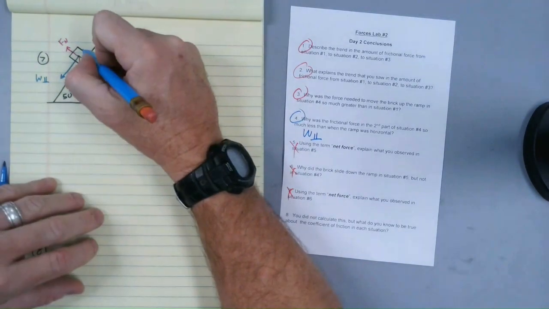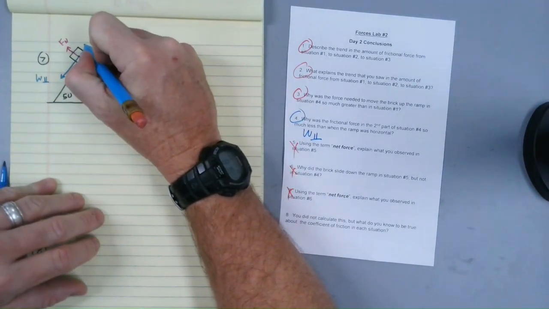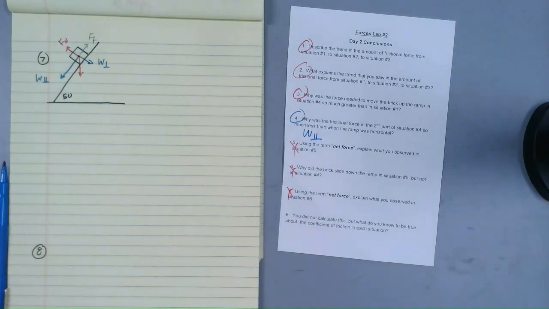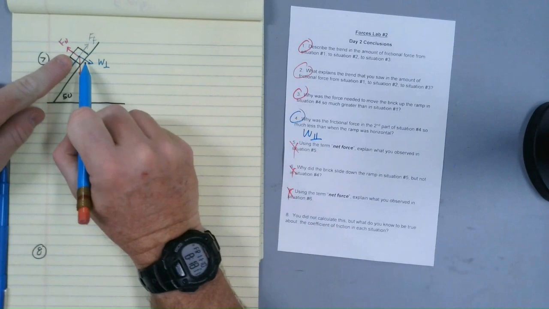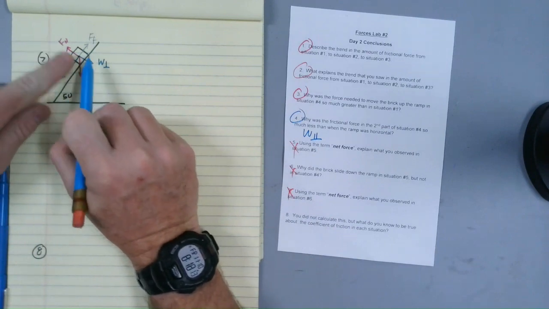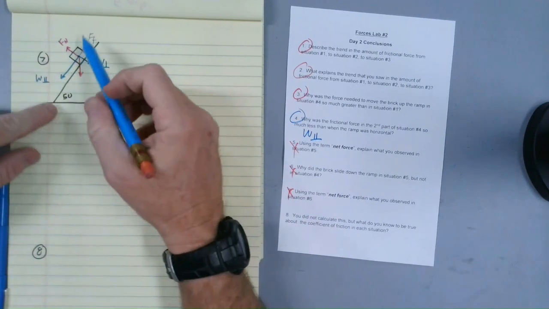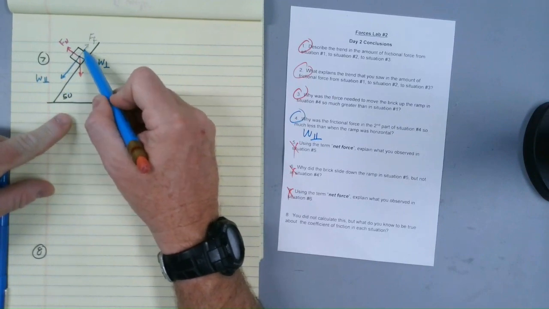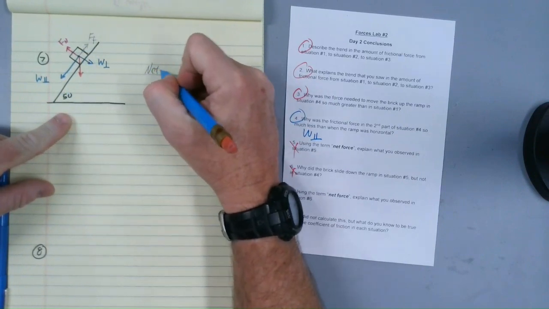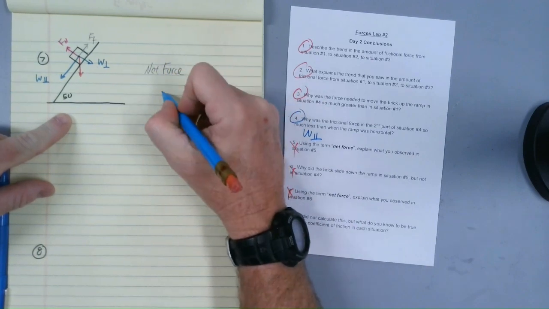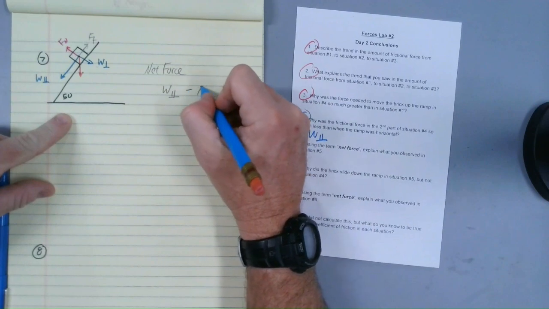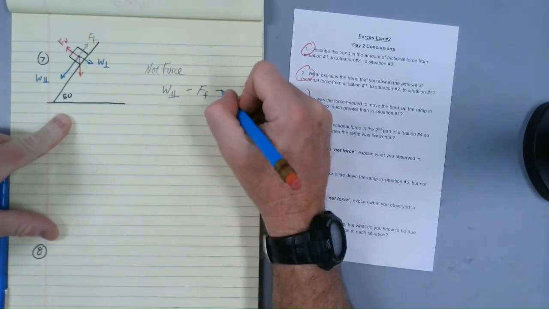I have a frictional force that works that direction. Now notice how I drew my arrows here. I drew these two the same size because they're equal and opposite. This force is bigger than this force. So the net force here would be the parallel weight minus the frictional force.